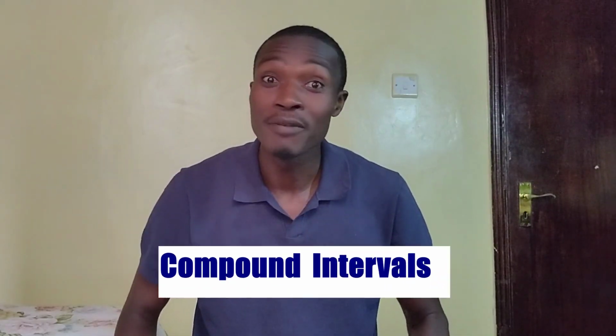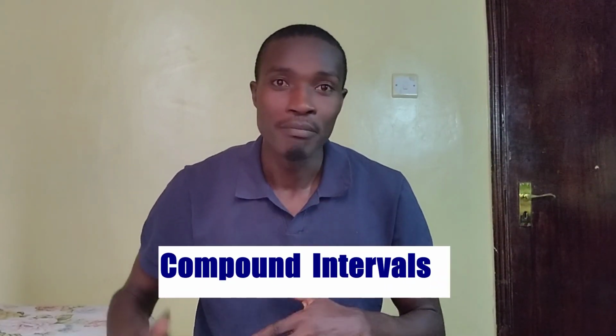Compound intervals can be very frustrating to deal with because the interval is way beyond the octave, and you ask yourself, how am I going to find the interval of more than an octave? We are here to find that. And stay tuned, because I'm going to give you the top secret of how you can easily find the interval more than an octave.